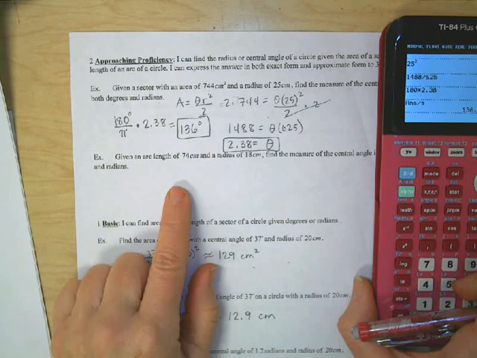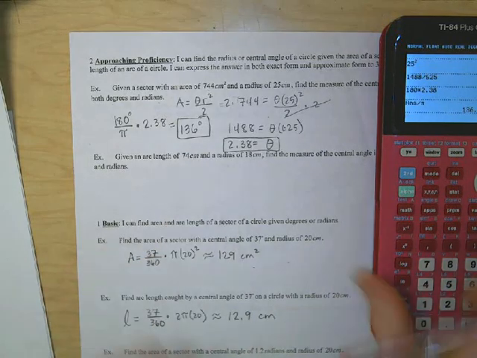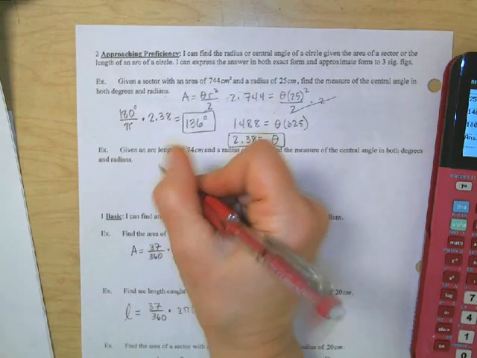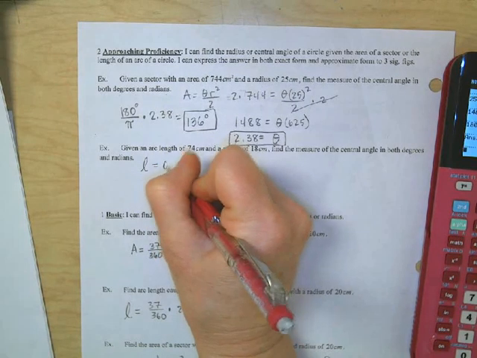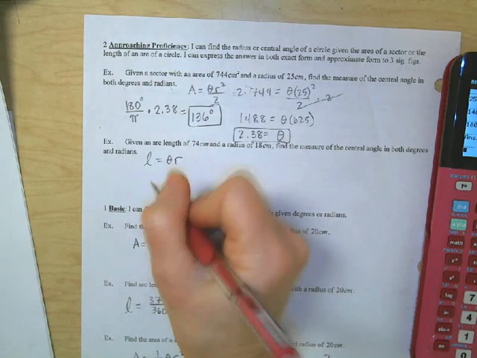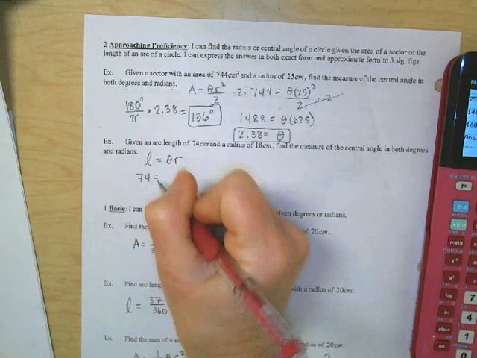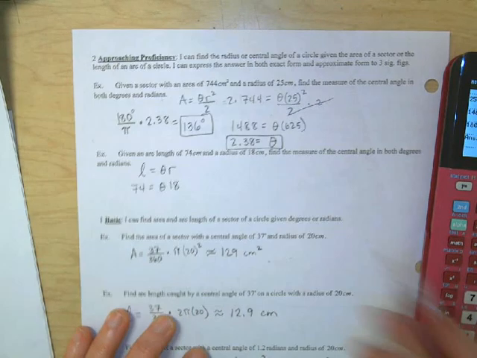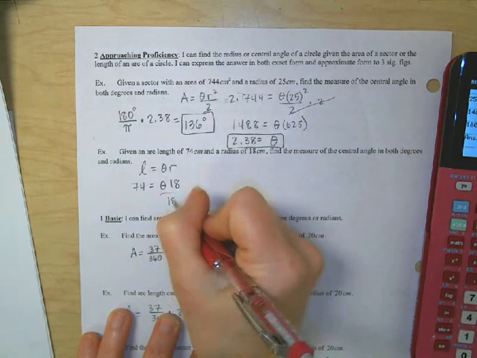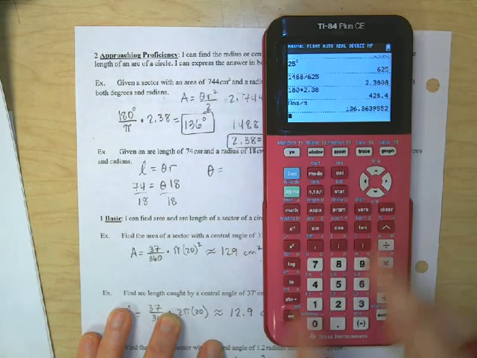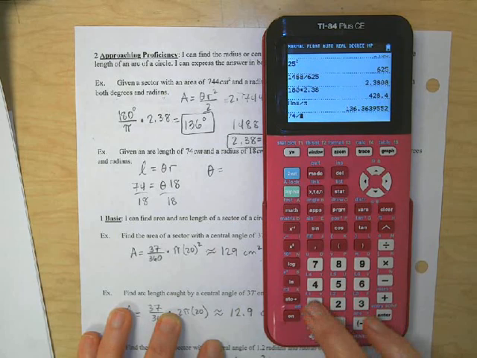Okay, next, given an arc length and a radius, again, find the central angle. So I'm going to use the formula: arc length is equal to the central angle times radius. So I know the arc length is 74. I don't know the central angle, but I do know the radius is 18. So all I got to do is divide both sides by 18, and I get theta is equal to 74 divided by 18.